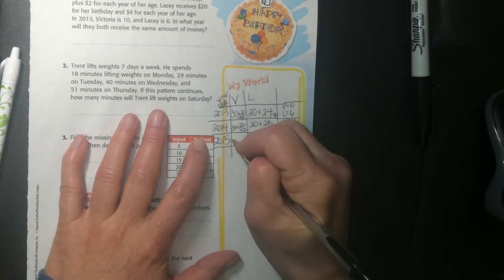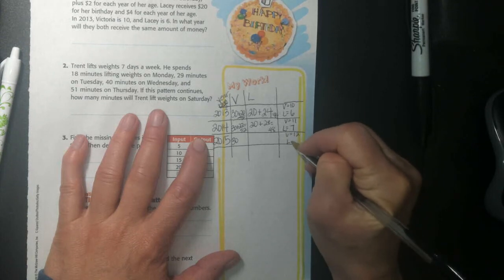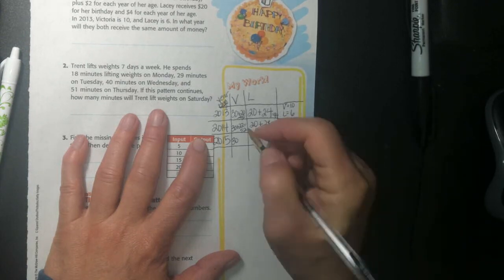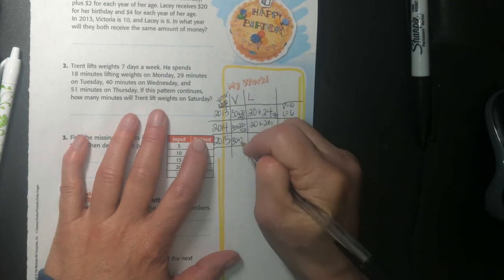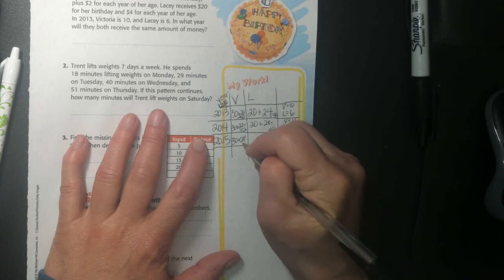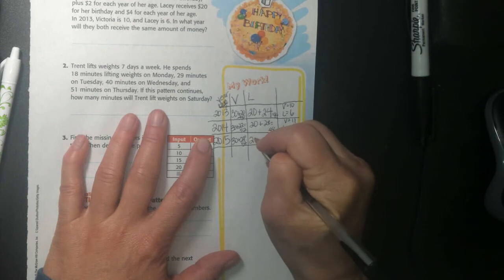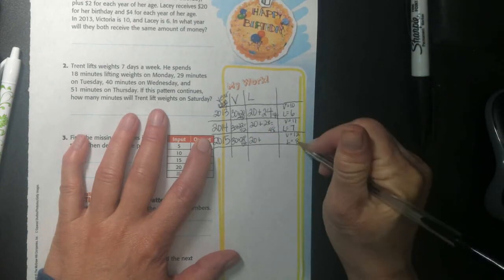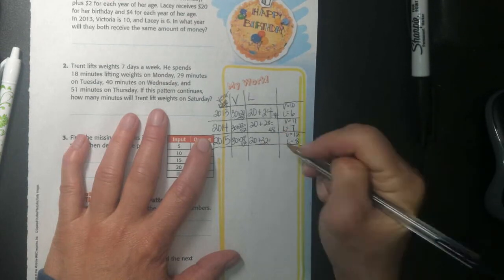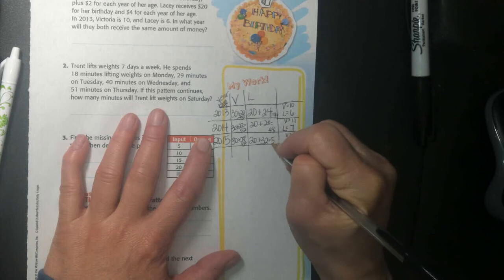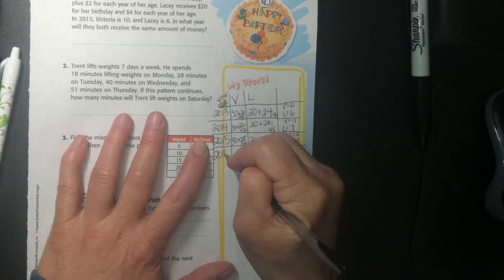So Victoria gets 30. Oh, but Victoria is now 12. And Lacey is now 8. So she gets her 30 plus she's going to get 2 times 12, which is 24. So she's going to get $54. Lacey, on the other hand, is going to get her 20 plus she's going to get 8 times 4, which is 32. So now she's going to get $52 this year for her birthday. All right, let's try 2016.